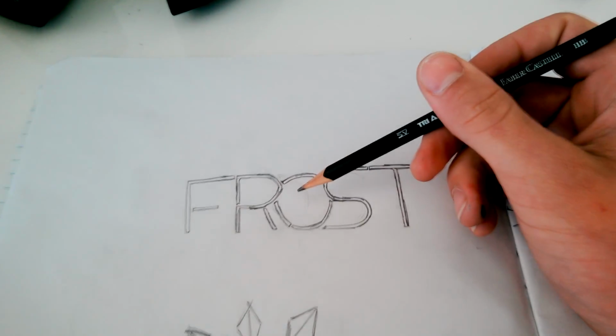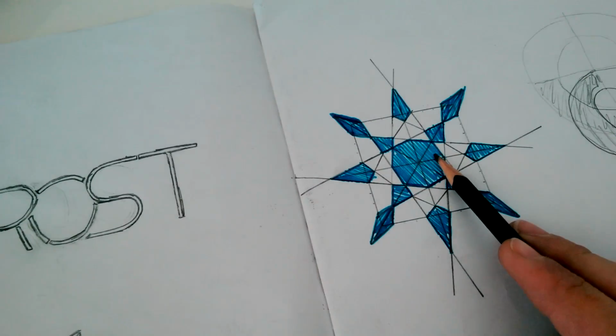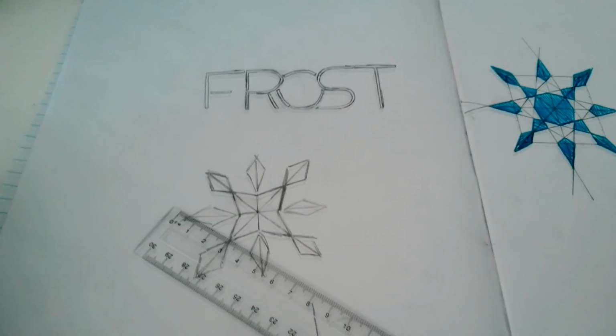I'm going to do two different things. One's going to have the circle, the other one's going to have this there. So it's going to look really cool. Okay, so basically I've created the logo and the title.